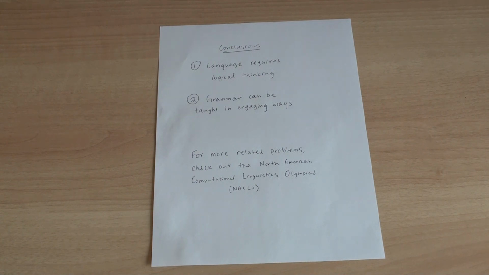If you want some more related problems, you can check out the North American Computational Linguistics Olympiad, or NACLO, website. They have great problems like this. I wrote this problem myself, but if you want some more challenging ones in different languages, feel free to check out that website.